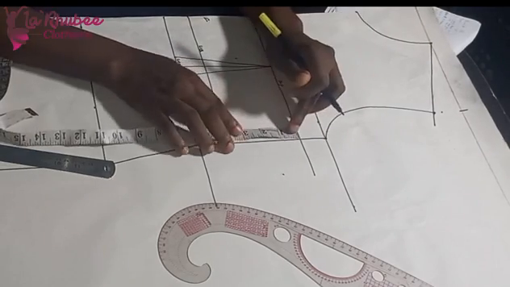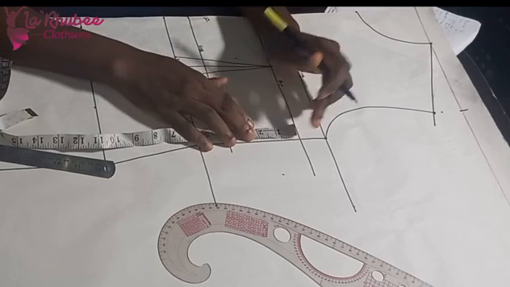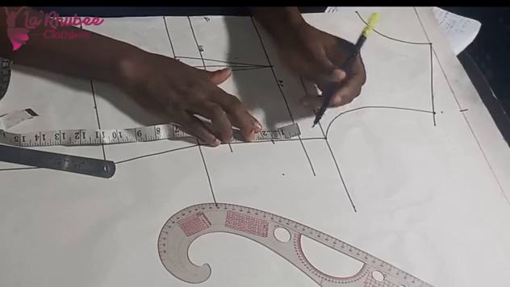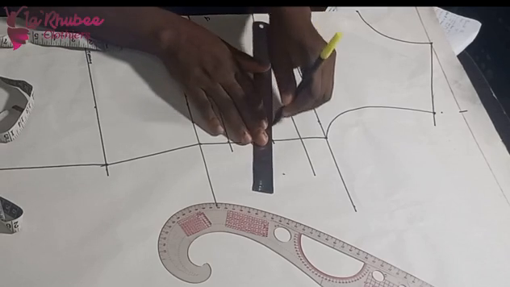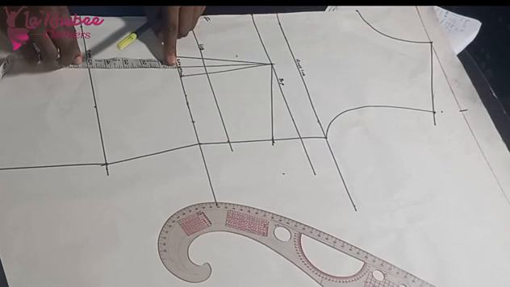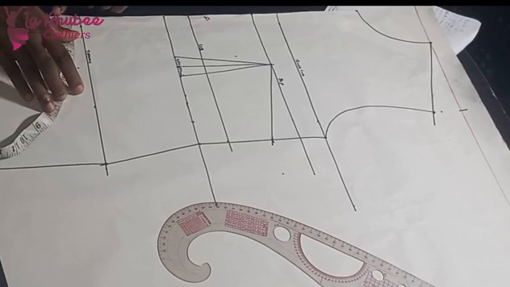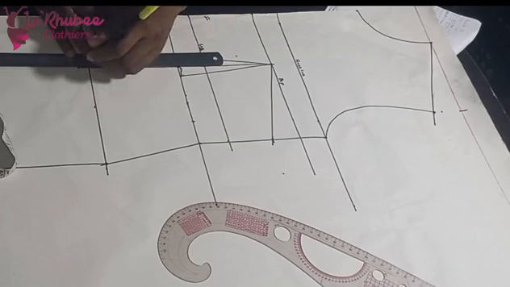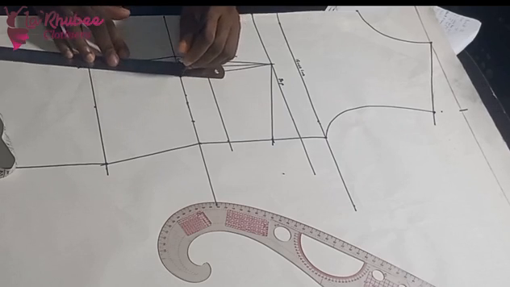My under bust dart, so the under bust I'm doing is the difference between my back and the front, 1.5, so I'm doing under bust dart of 1.5. From my bust point I'll come down 1.5, now connect to my bust point. That's the difference between my back and my front. I'll come down from my waistline, that's my dart line, 5.5 inches, and then I'll mark my 4 and now connect down. So this is my dart line.